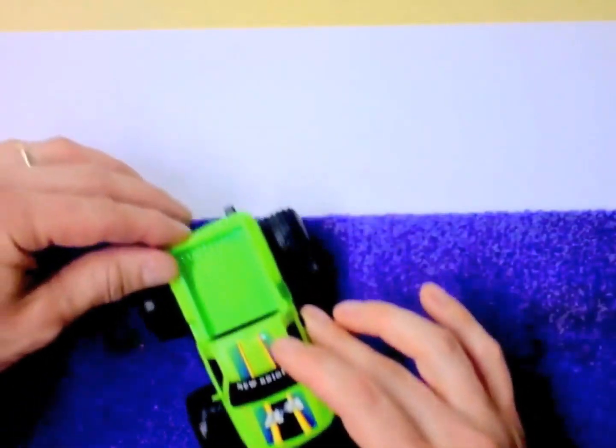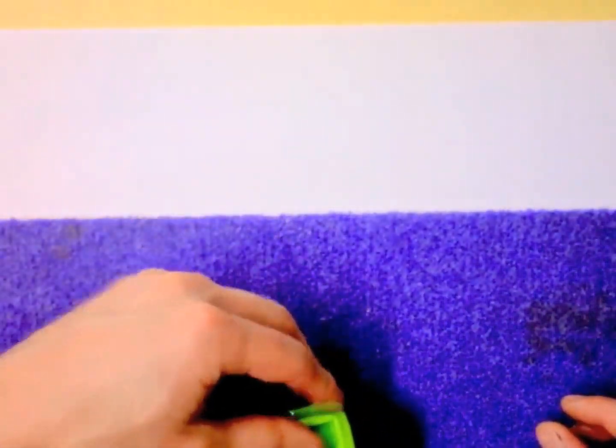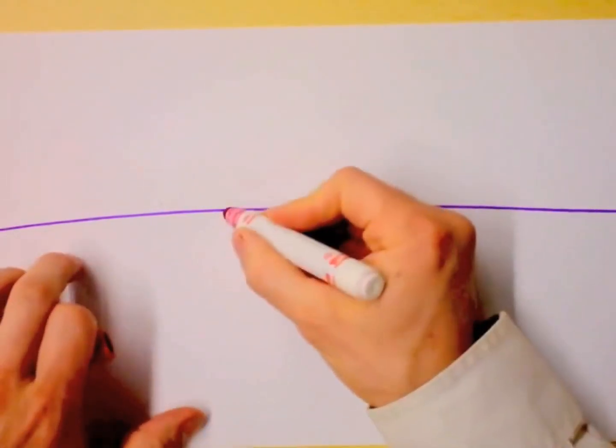So let's look at that again. It turns precisely because it hits at an angle, and the part of the truck that hits the carpet first goes slower, and the rest goes faster until the whole thing catches up, but by that time it's turned. Now let's take a look at this little drawing.